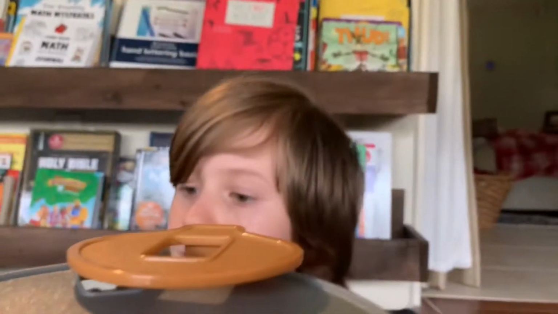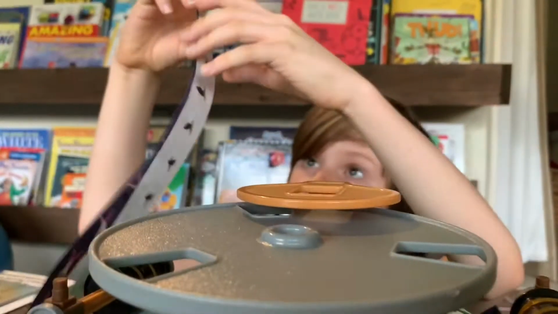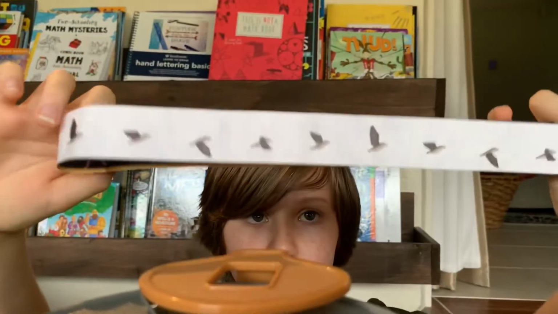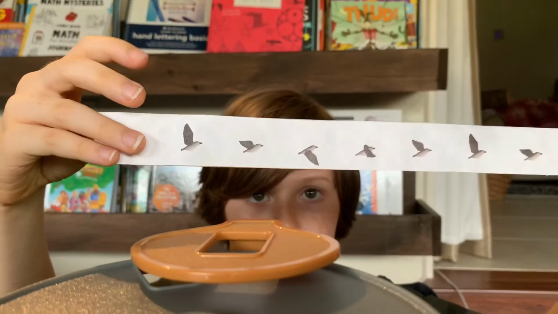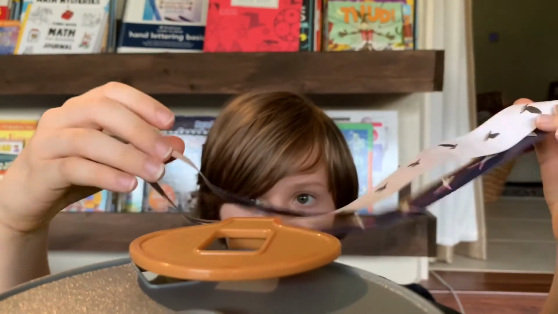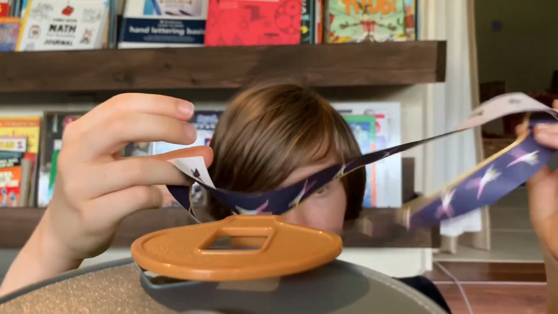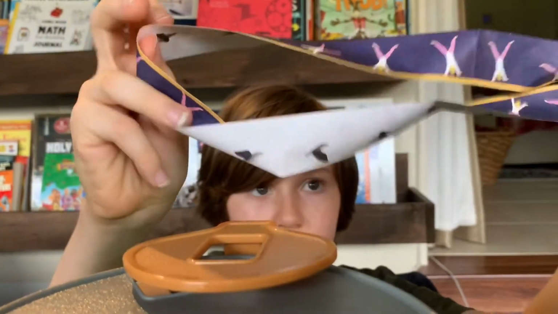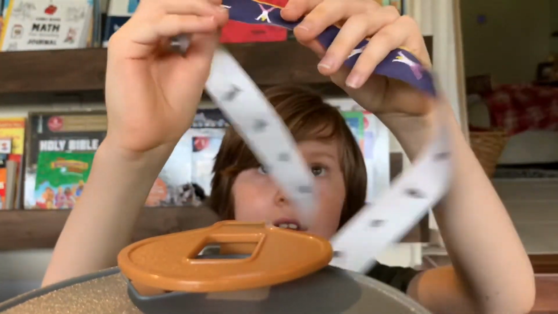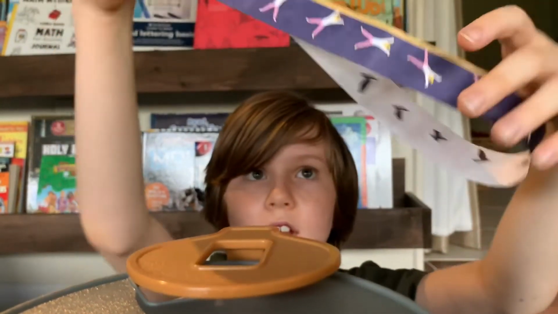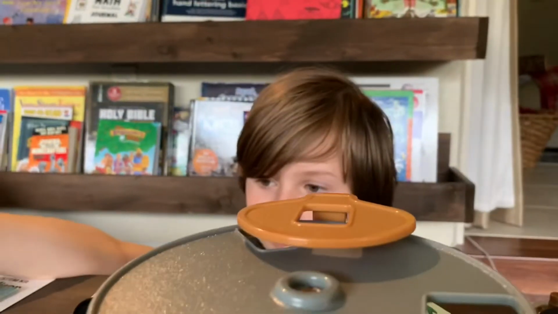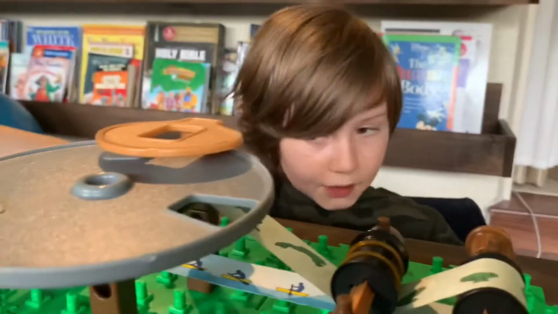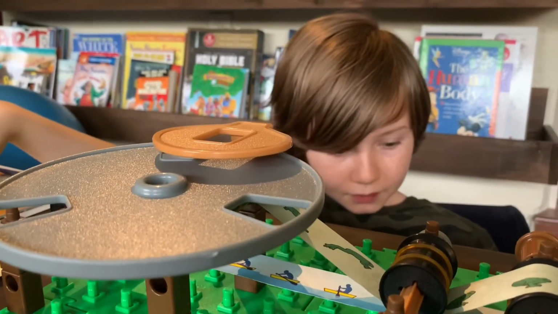Awesome. So there's a pigeon, a bird flying. And inverted, and there's a gymnast. Yeah. There's different ones in each. Awesome, bud.